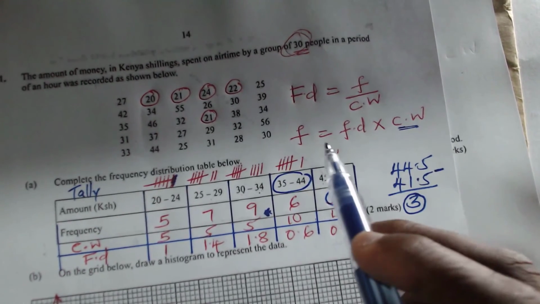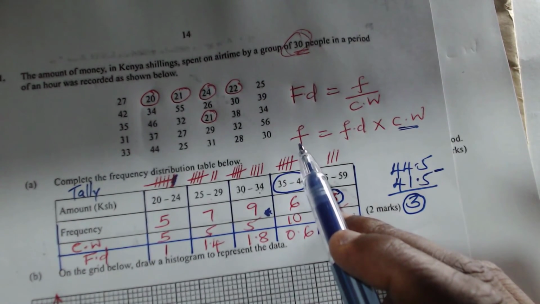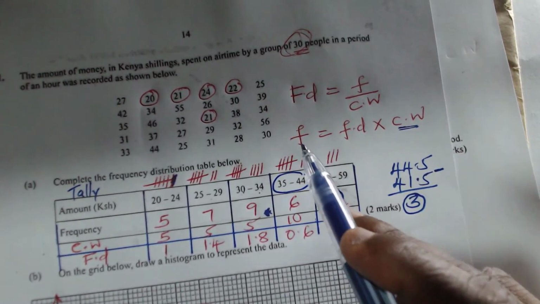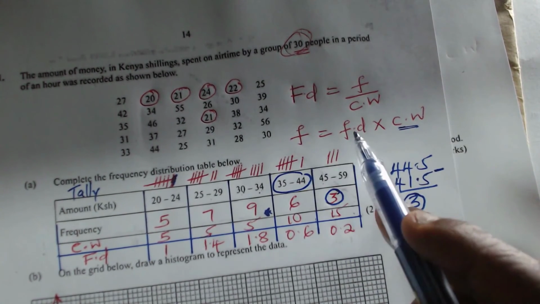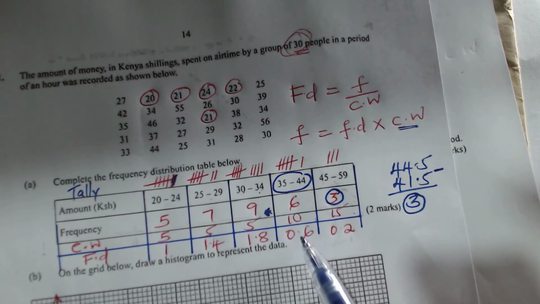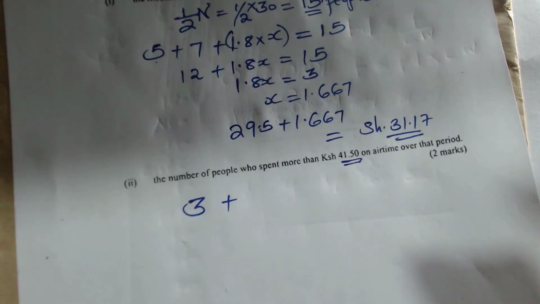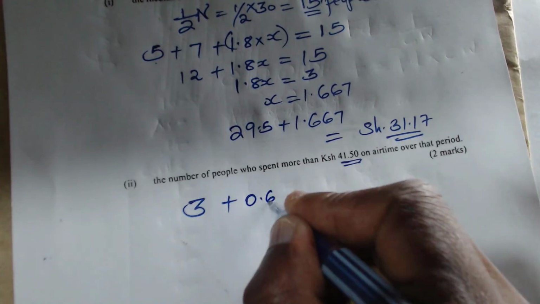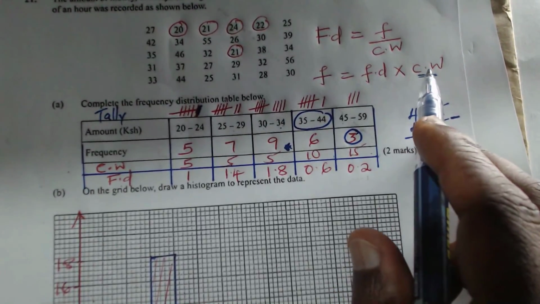Remember how you're getting the frequency? Frequency will be given by the frequency density. The frequency density in that class is 0.6. So we take 0.6 multiplied by the class width.